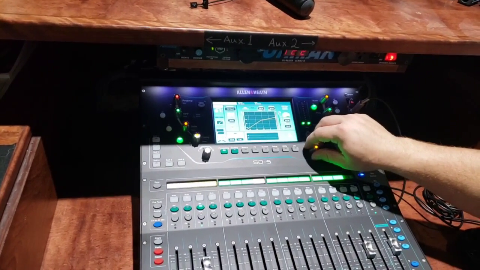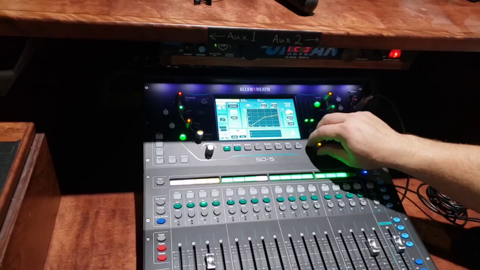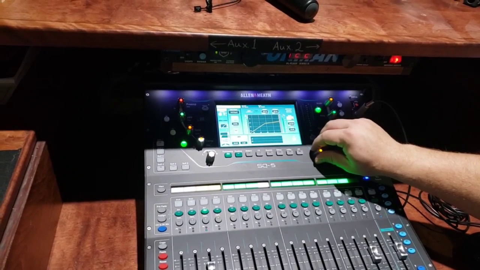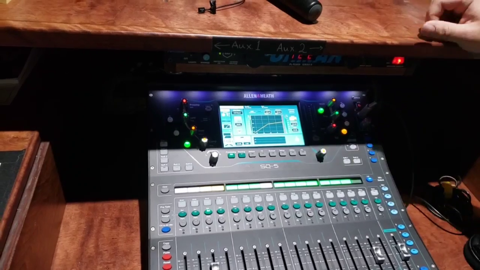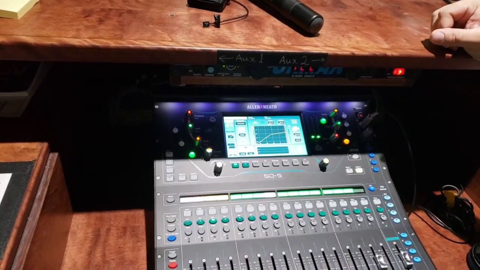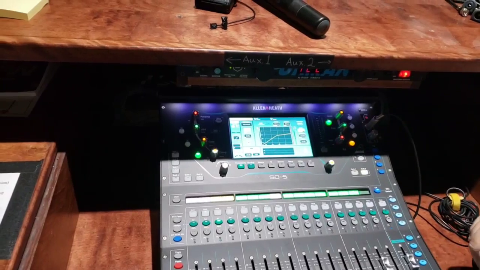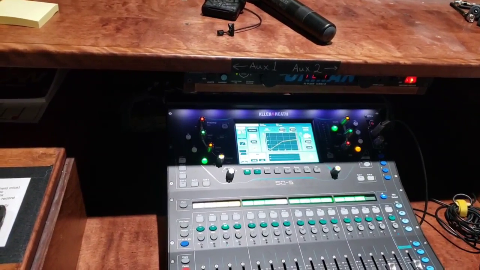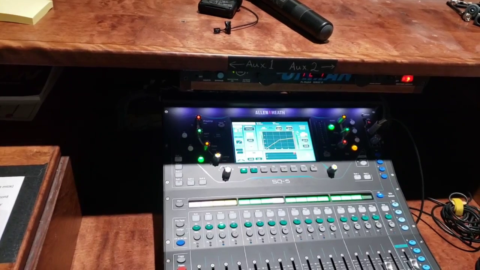By default, it's always set to 3:1. Sometimes I like coming down here to about 4.5. Especially with a room like this, a little harsher of a compressor might be better. By harsher, I mean a harder cutoff on that ratio. Check, check, check.